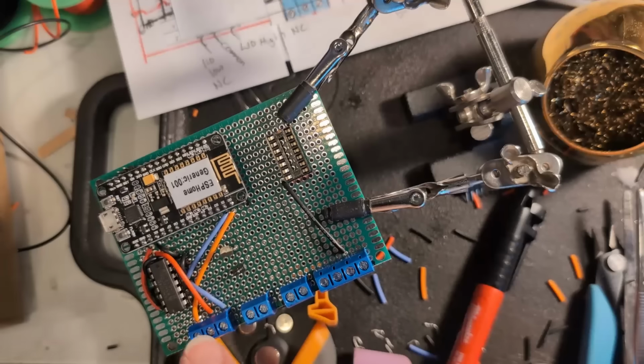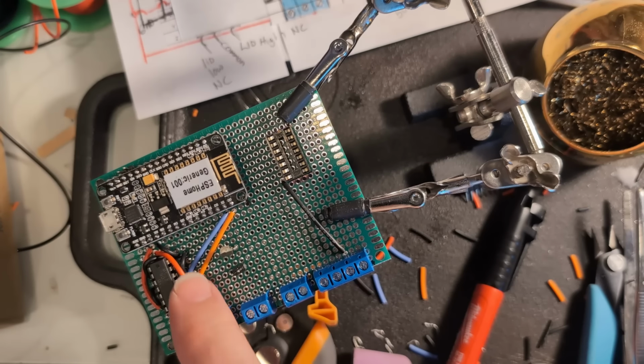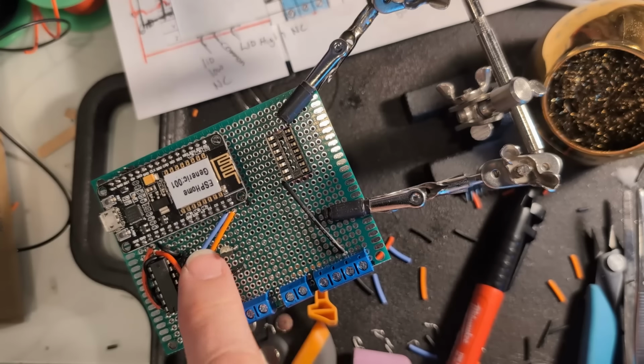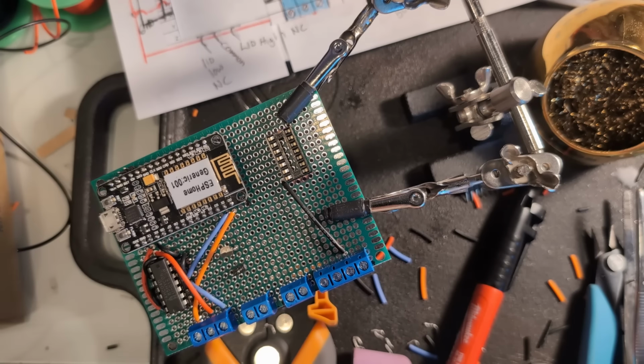But that is pretty much the wiring from the two floats to the board. I still need both of these to travel over here, and one of them needs to come down and power this jumper here for the siren. So we keep working.